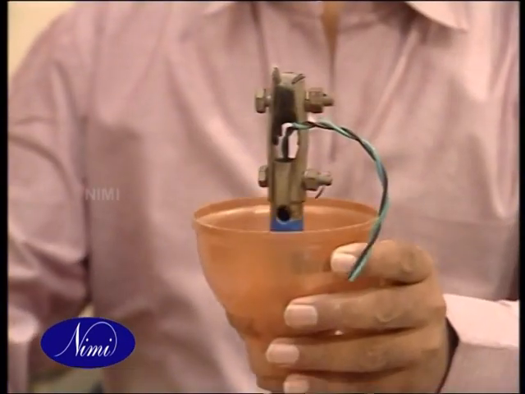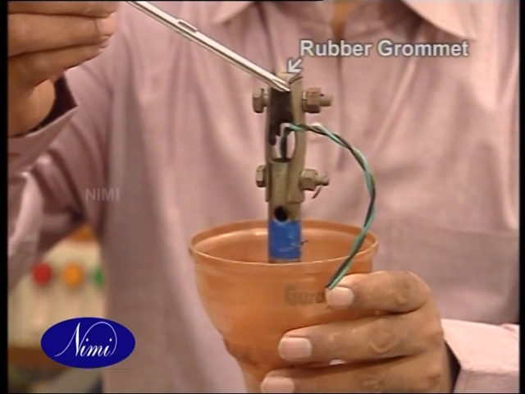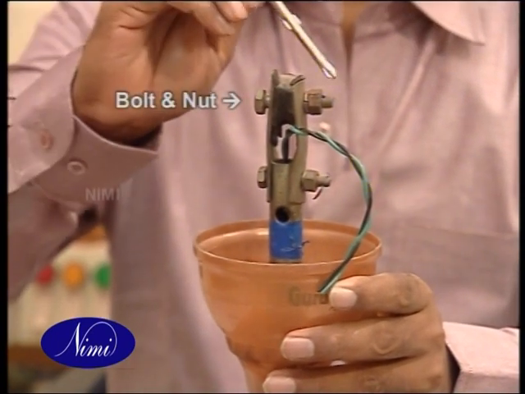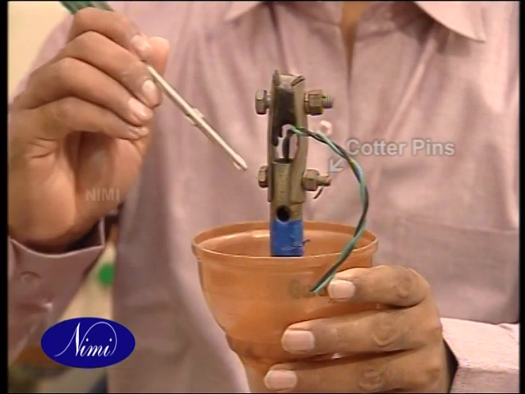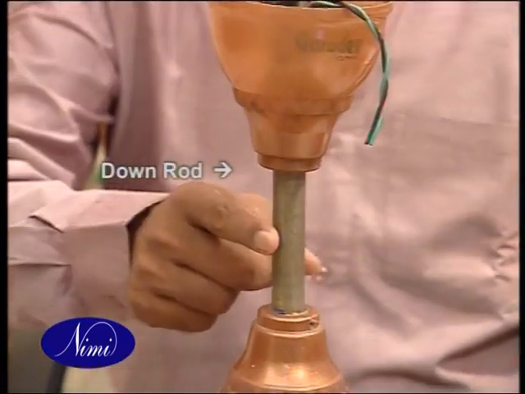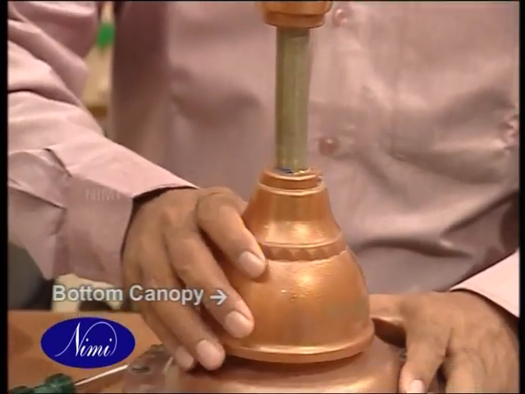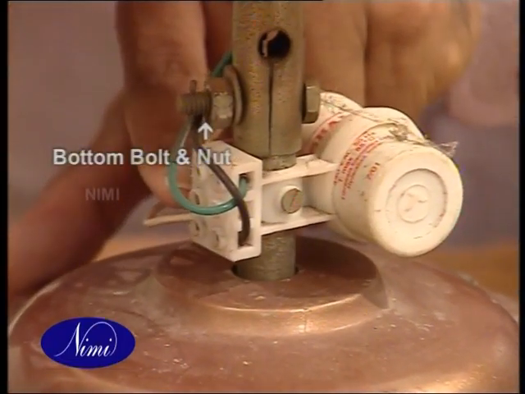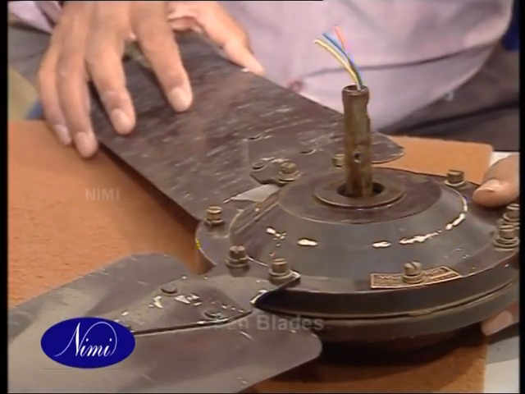The visual parts of a ceiling fan are rubber grommet, bolt and nut, cotter pins, shackle, top canopy, down rod, bottom canopy, bottom bolt and nut, capacitor, fan blades. The top cover is made of die-cast aluminium and the fan blades are also made of aluminium. Ceiling fans are available with either 3 or 4 blades.